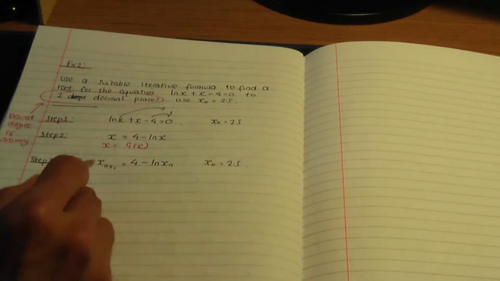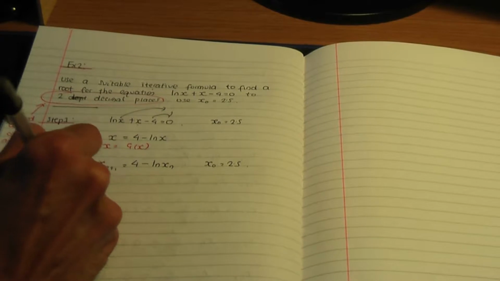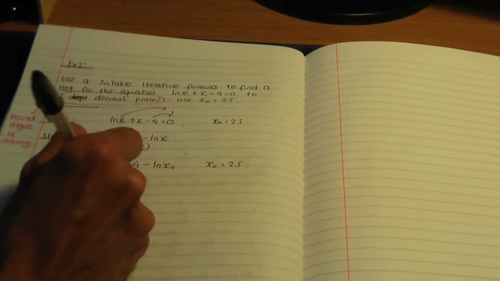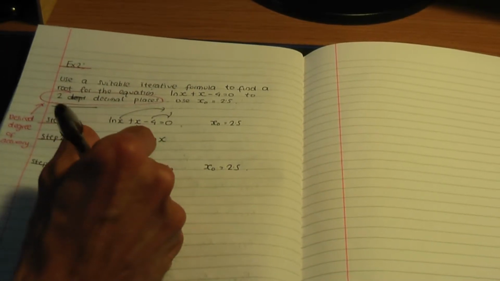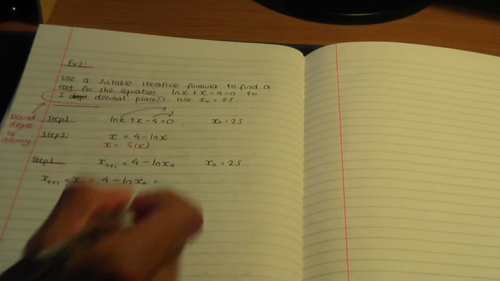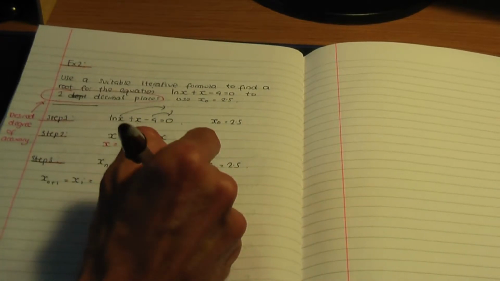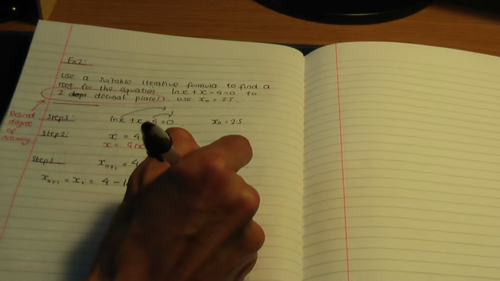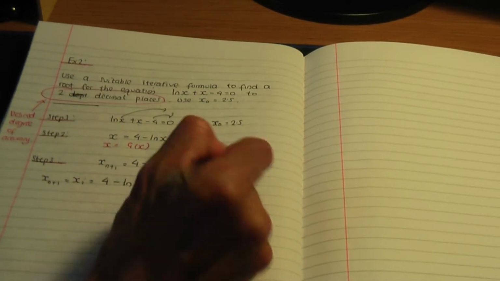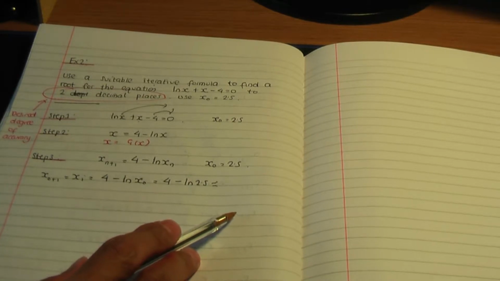So if I put x0 into this iterative equation, we're going to have x(0+1), which is x1, and that is equal to 4 minus ln x0. So x0 is 2.5. Okay, so if I replace that, I'll have 4 minus ln 2.5. Now remember in the previous video I recommended you to work out these values to a minimum of 6dp.